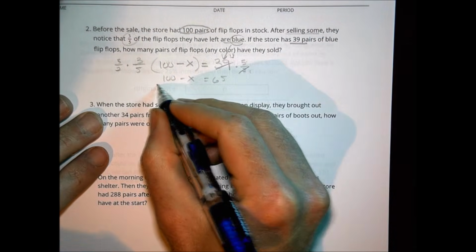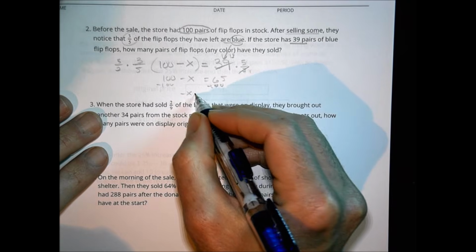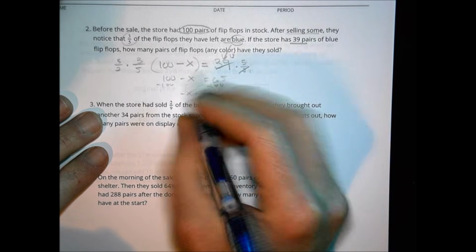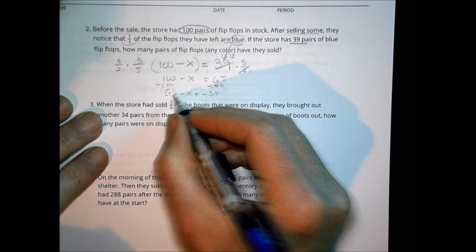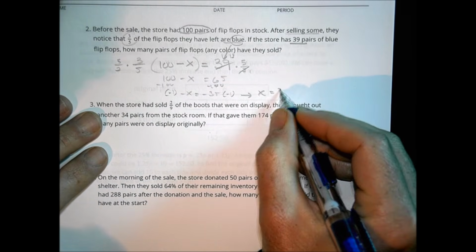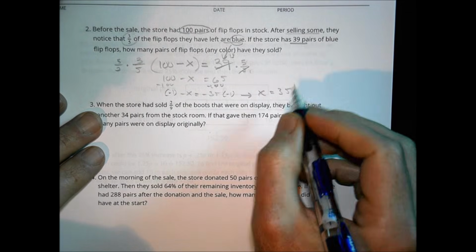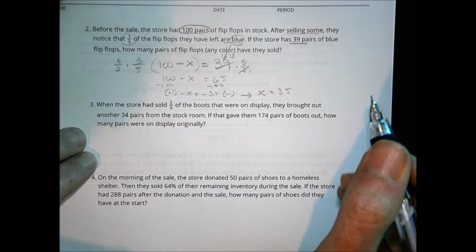I'm going to subtract 100 from both sides, so that negative x equals negative 35. I'll multiply both sides by negative 1, so that I end up with x equals 35. So how many pairs of flip-flops have they sold, of any color? They have sold 35 flip-flops.